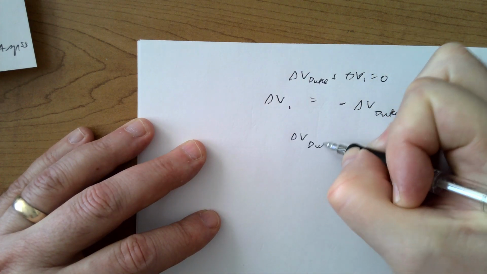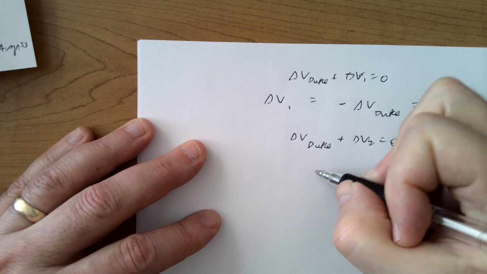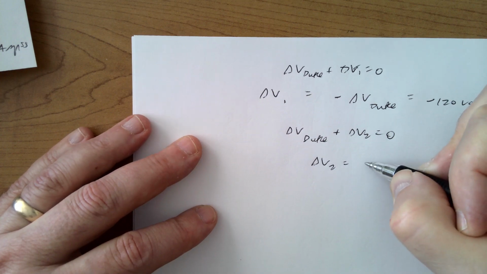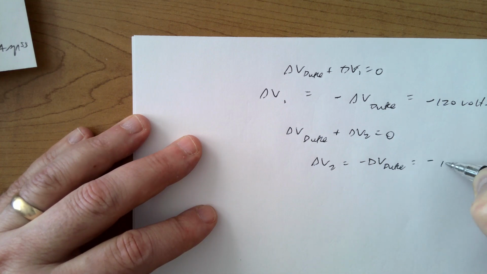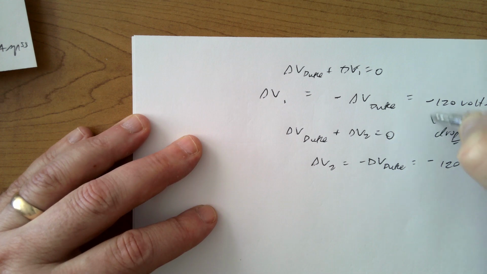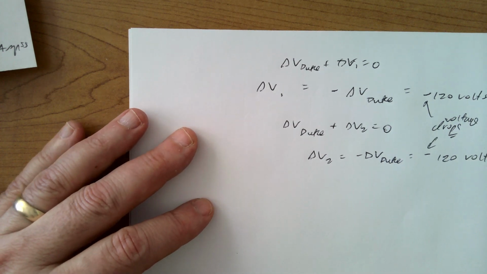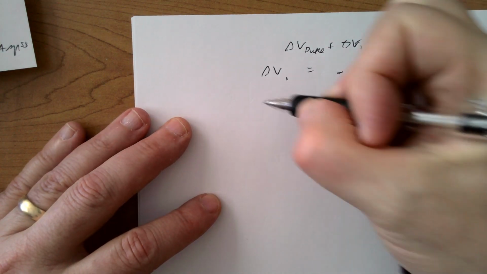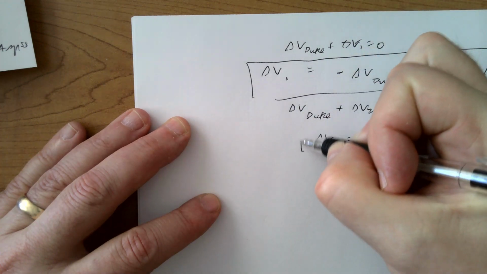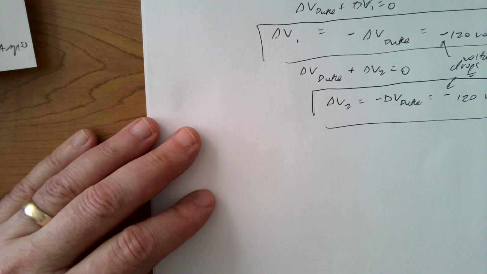Similarly, delta V Duke plus delta V2 is 0, so delta V2 is negative delta V Duke. So it's negative 120 volts. Again, the negative sign means that the voltage drops when the positive current passes through each of those resistors. Alright, so we found the voltage change for both resistors, we found the current for both resistors.